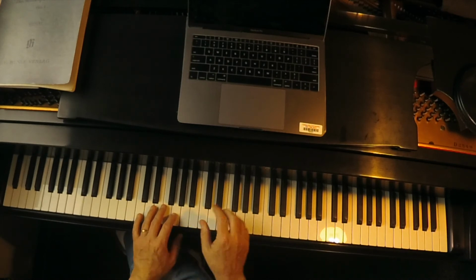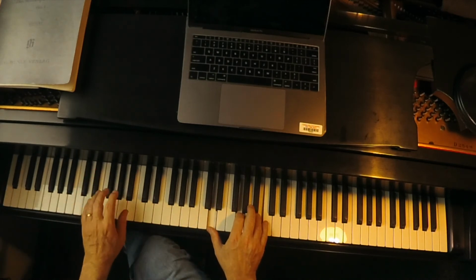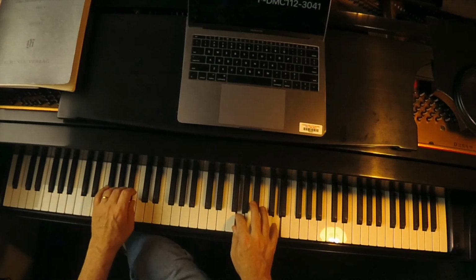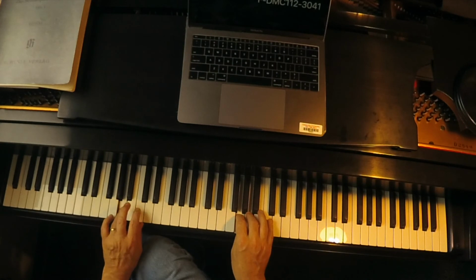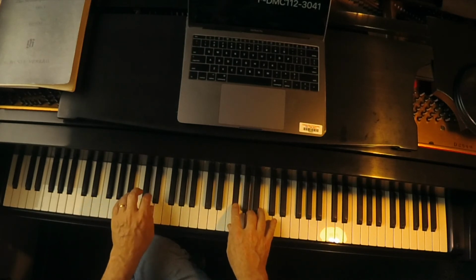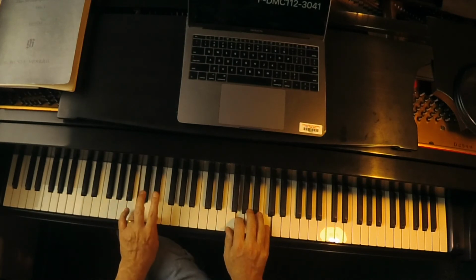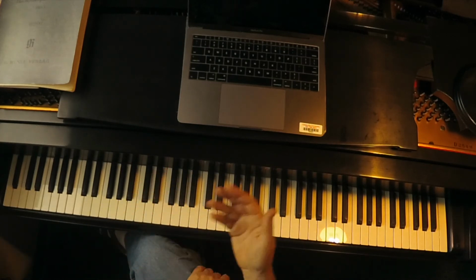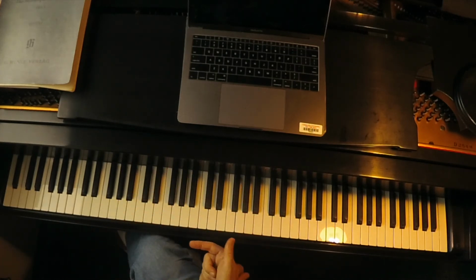So what if I did something like trading the 4-note 16 notes with just the repeated 8th note.